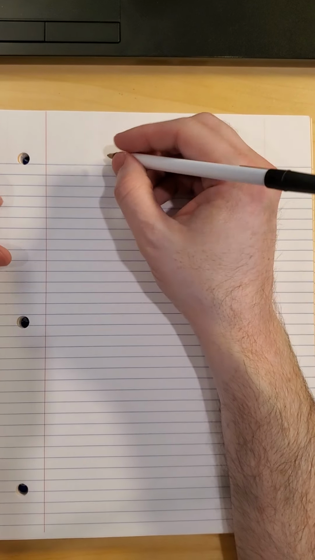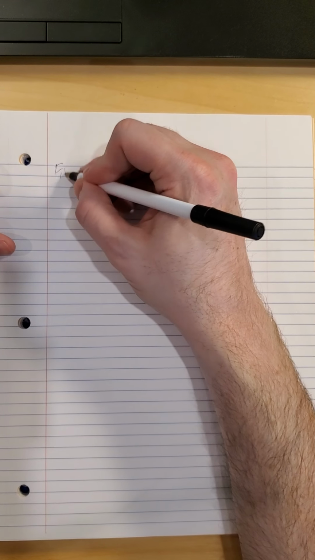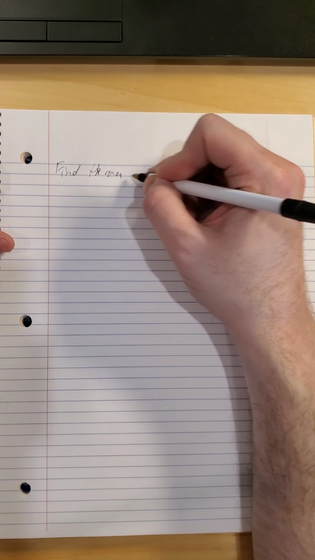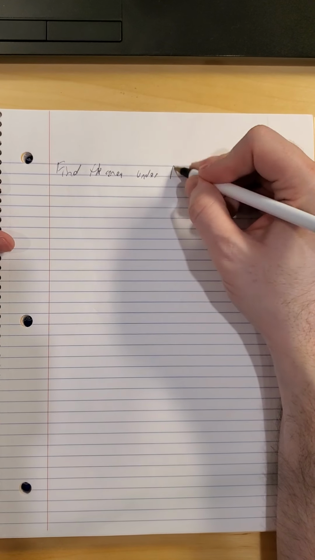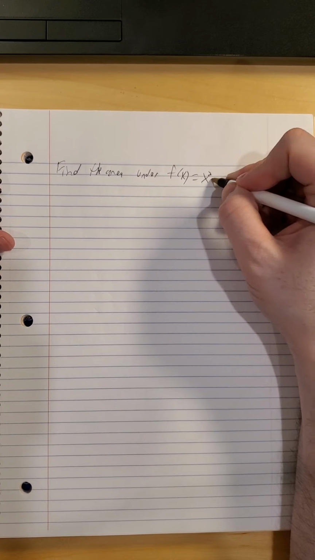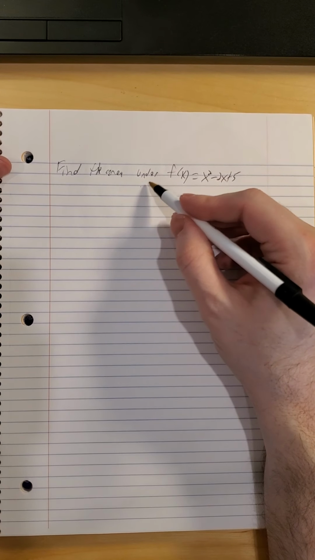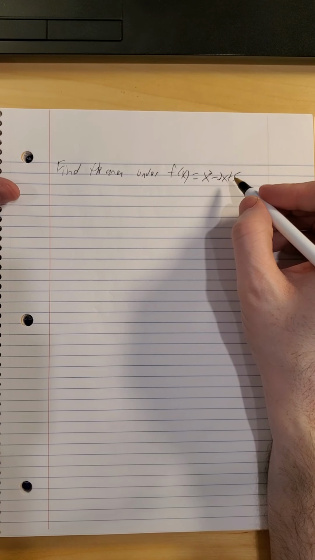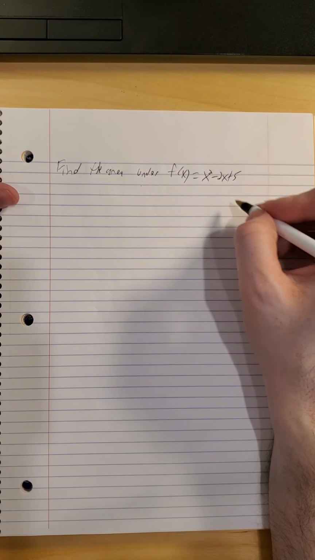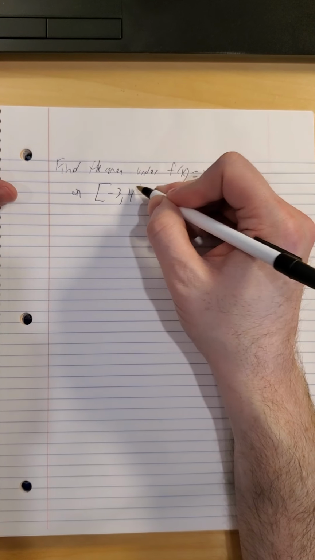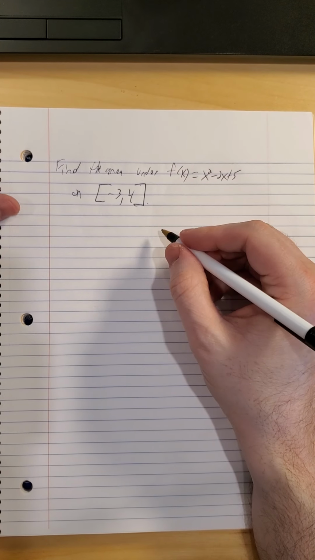Okay, so our very next one, nonlinear example. So find the area under f of x is x squared minus 2x plus 5. It's implied that they mean and over the x-axis when we say area under a curve. So this time we'll go -3, 4 for our interval.